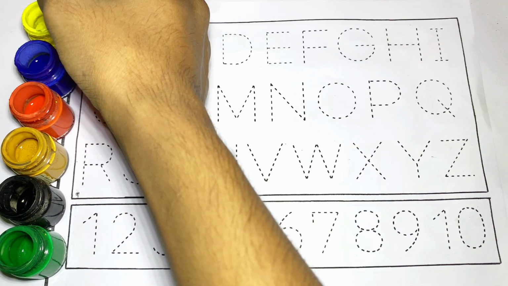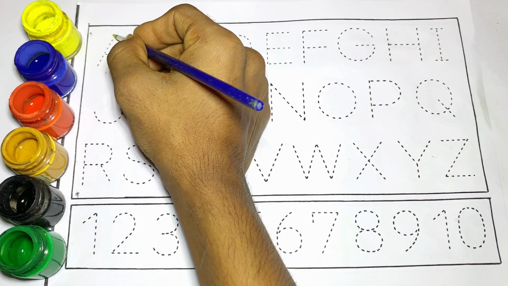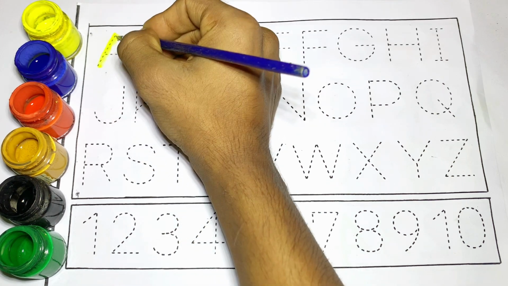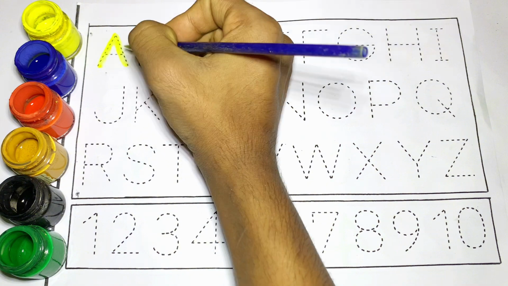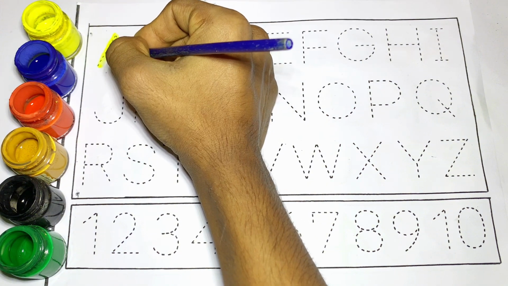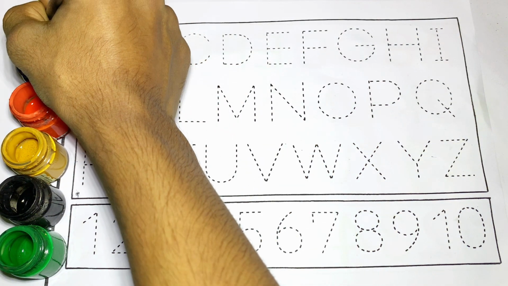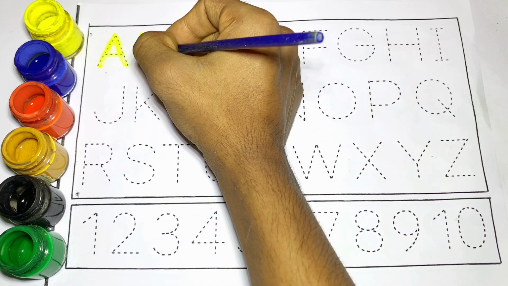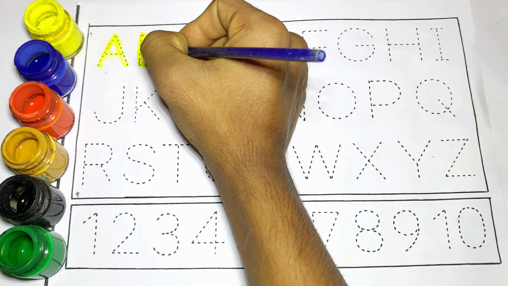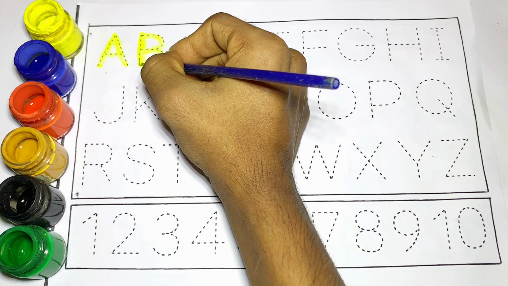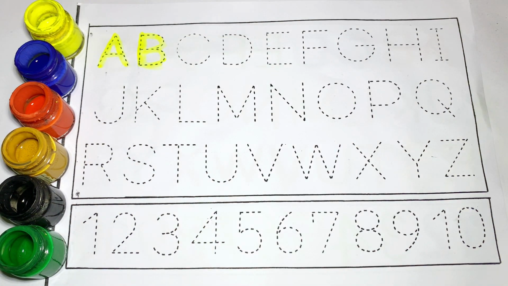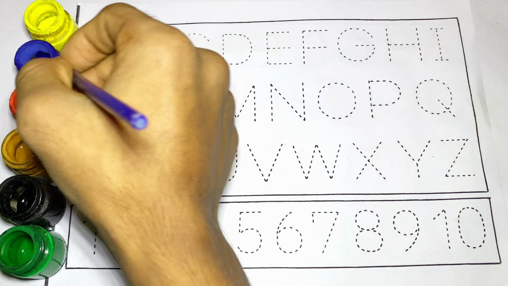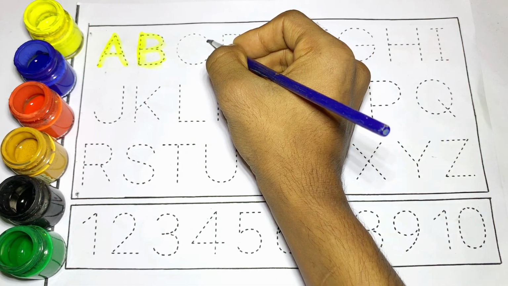Kids, first draw A. A for apple. A for aeroplane. And use yellow color. Kids, again use yellow color and draw B. B for ball. B for bat. Kids, now draw C. C for cat. C for car. The alphabet C. And use blue color.